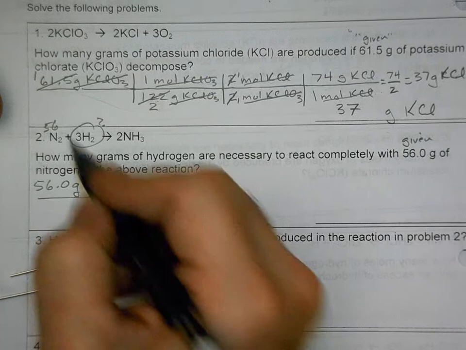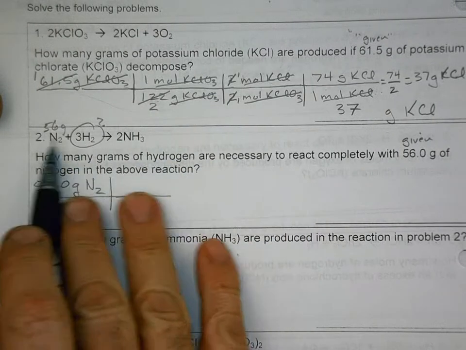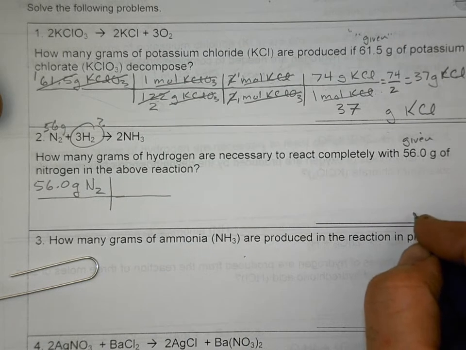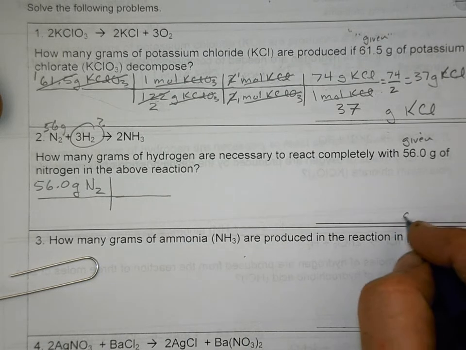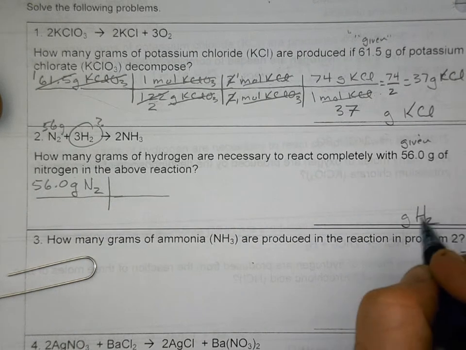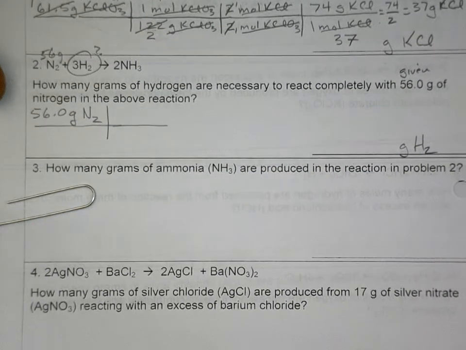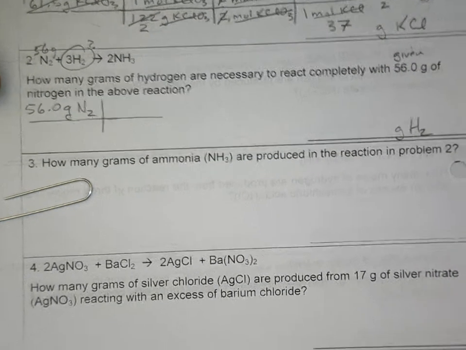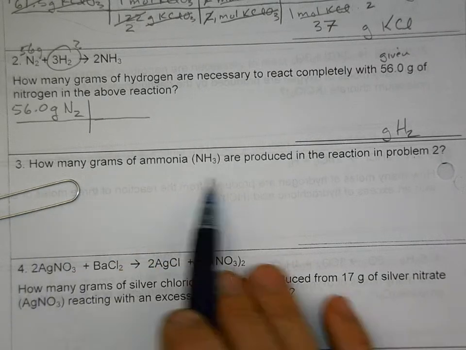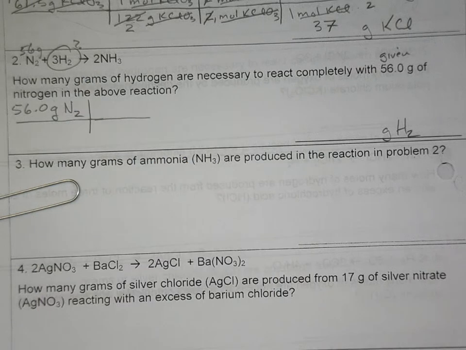56 grams of nitrogen. So now we're going to follow this. You're going to look at the molar ratios. And over here, our answer should be, again, grams of hydrogen, H2. Now, when we say grams of hydrogen, it's hydrogen gas, okay? So let's take a look at number 3. We can get these pre-set up, because if you just take them step by step, they shouldn't be too tough.